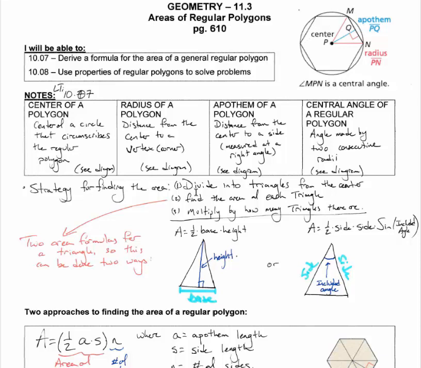We're going to start by dividing our regular polygon into triangles, originating from the center. So I've drawn one in up here, but you can imagine drawing in these radii out so that I subdivide this thing into triangles. These triangles are all congruent to each other. They're all congruent by side angle side.